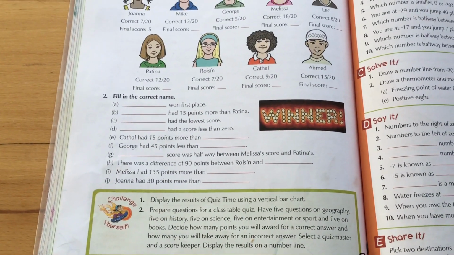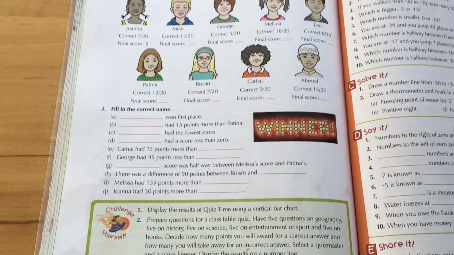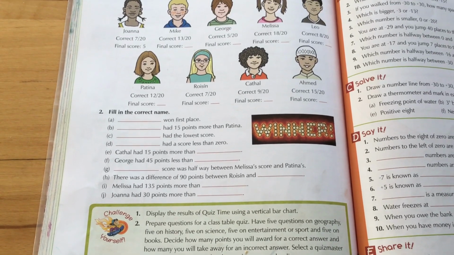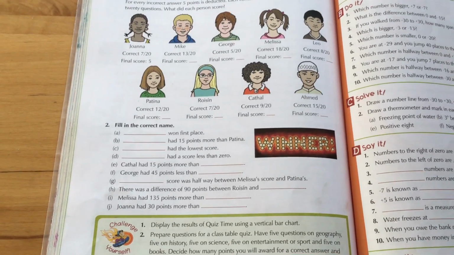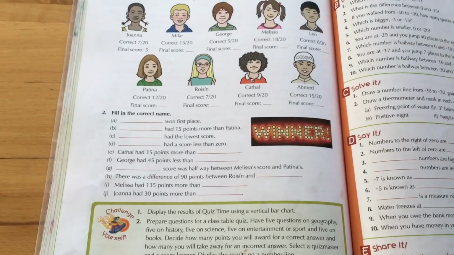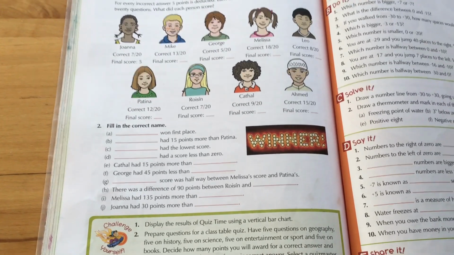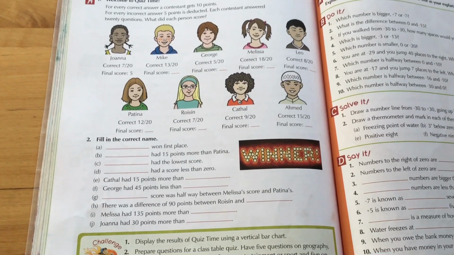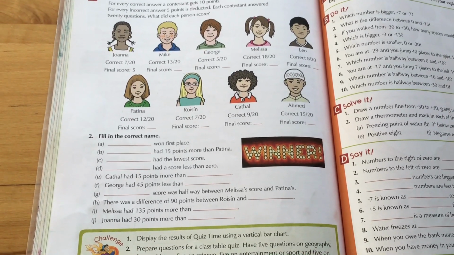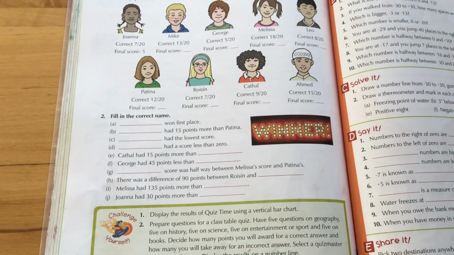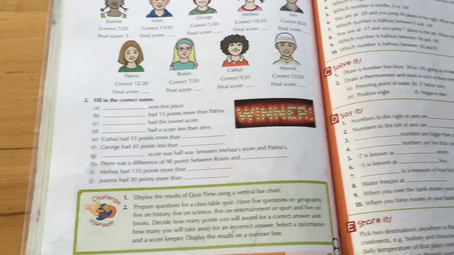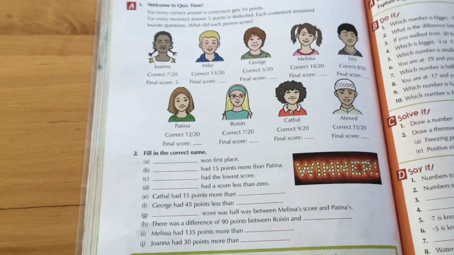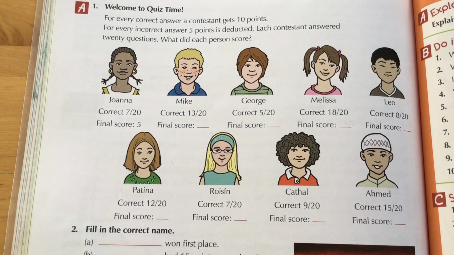Display the results of the quiz time using a vertical bar chart. I would like you to do that just to practice. It's a bar chart, so the bars have to be the same size in width, obviously not in height because they'll have different scores, and they must be equidistant from each other, the same distance from one bar to the next. Display it properly with your key information, your title, your XY axis, your scale and so forth. Don't forget your scale, and that will depend on the total score of each of the different contestants.